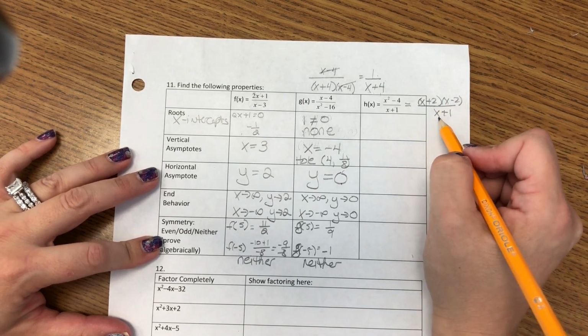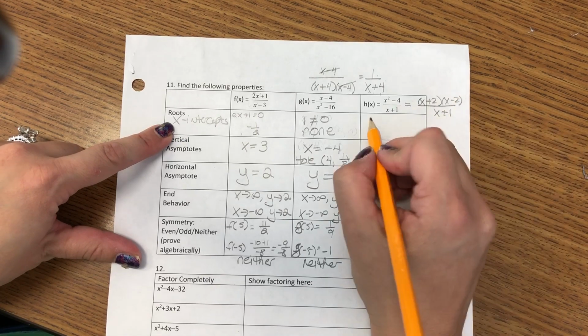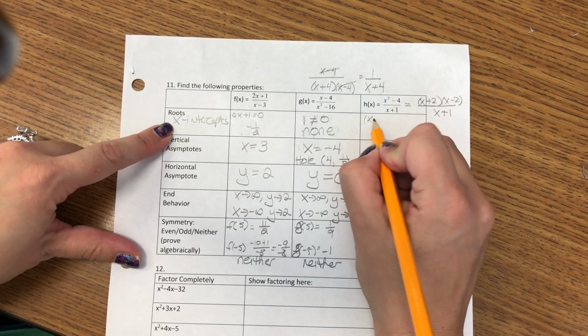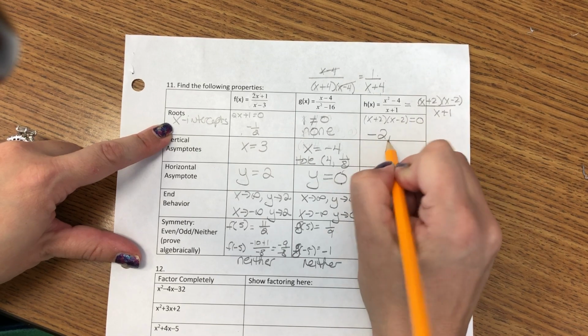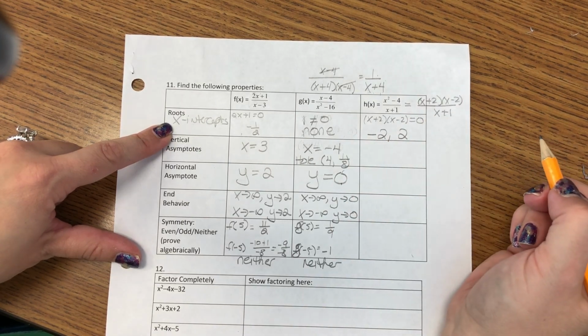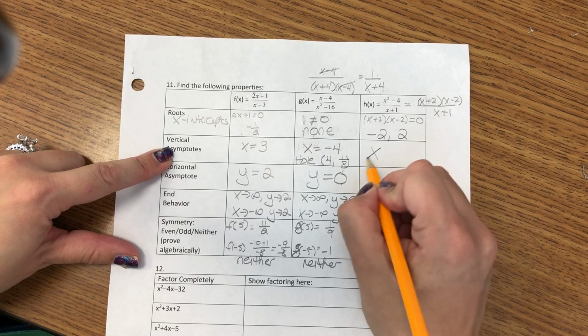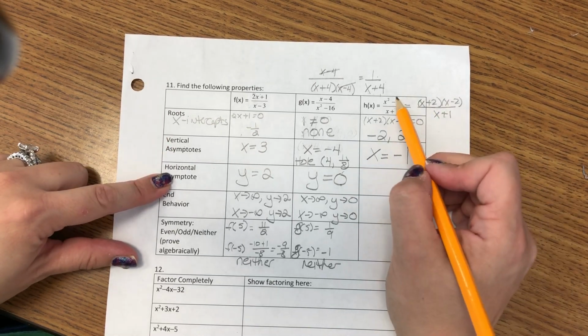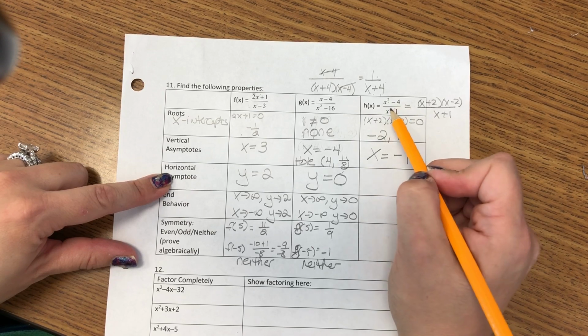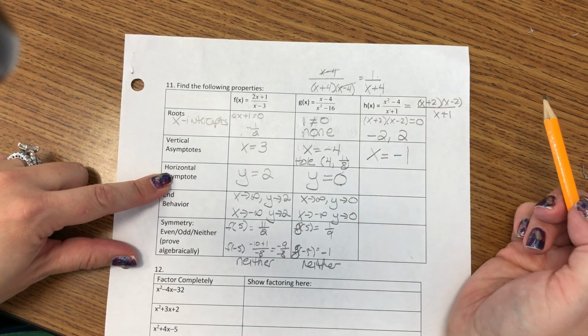Nothing simplifies, no holes. So we have some x-intercepts. That is when the numerator equals 0. So that happens at negative 2 and positive 2. Vertical asymptotes, what makes the denominator 0. Horizontal asymptotes, numerator degree is bigger than the denominator degree.